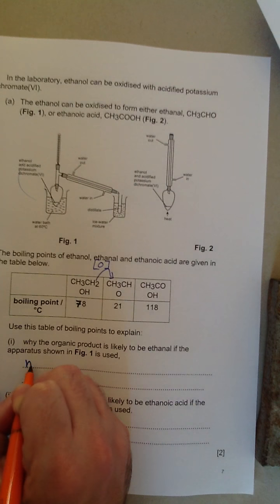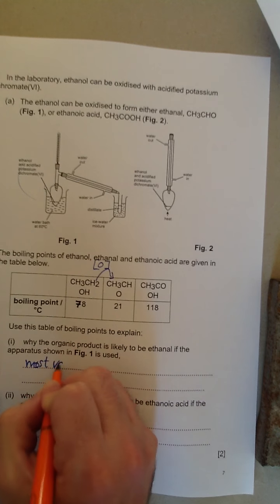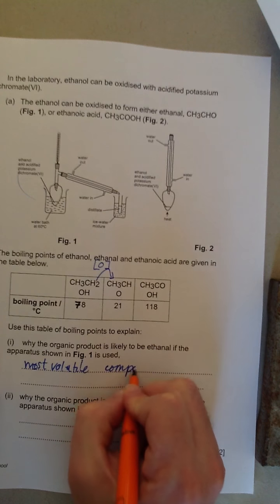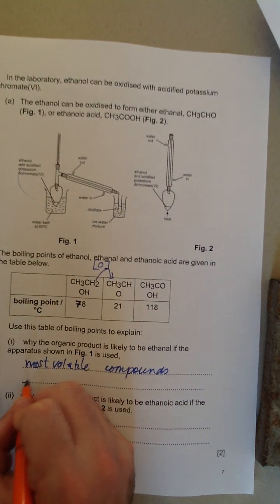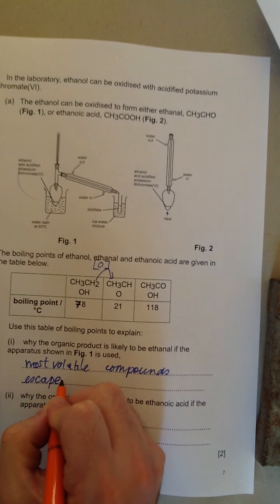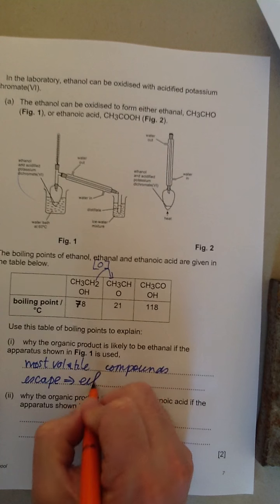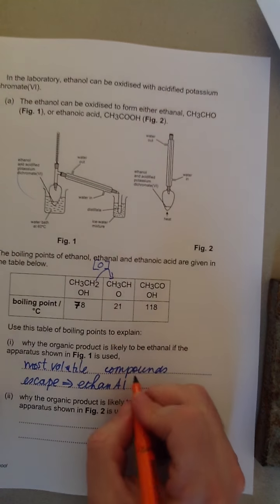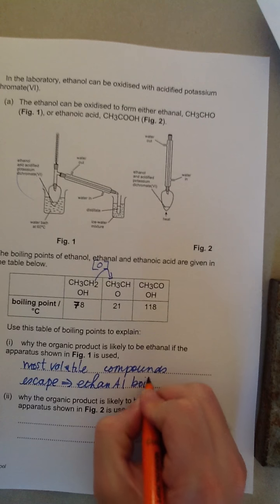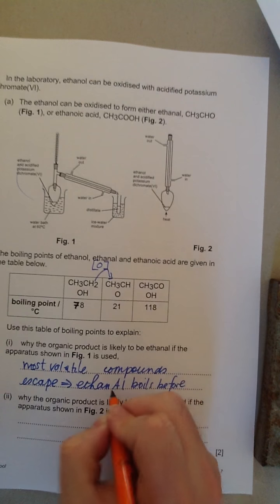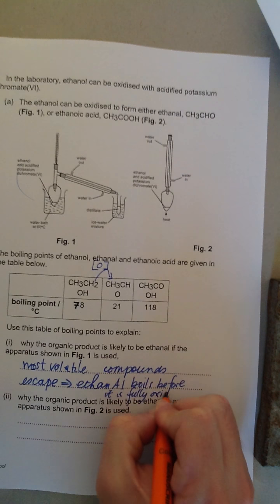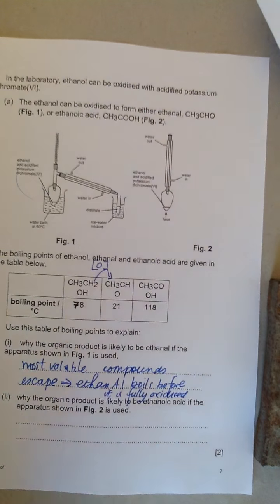So the correct answer for this would be the most volatile compounds can escape. Most volatile compounds escape. Therefore, the ethanal, capital AL, just so you can see easier, boils before it is fully oxidized. So the ethanal escapes before it can be oxidized any further to the ethanoic acid.